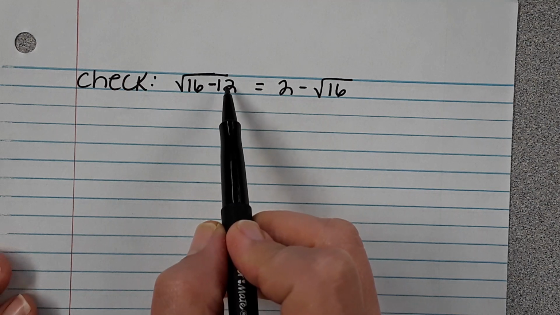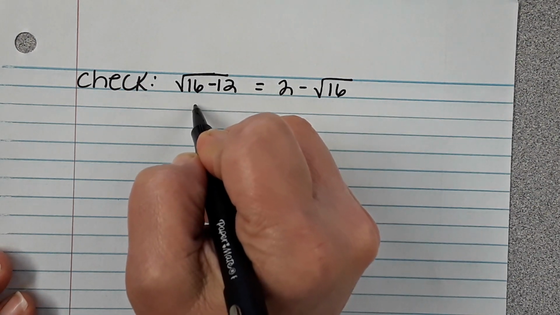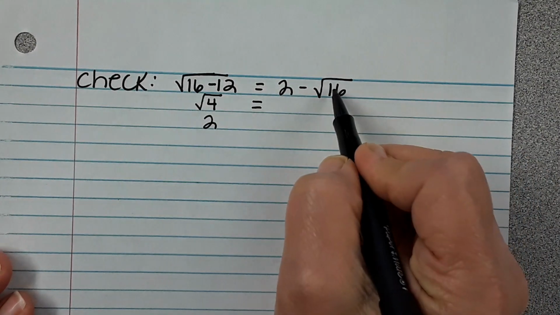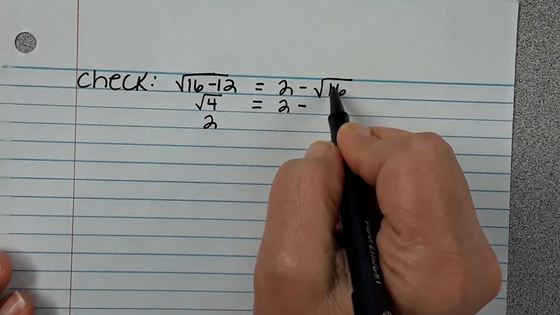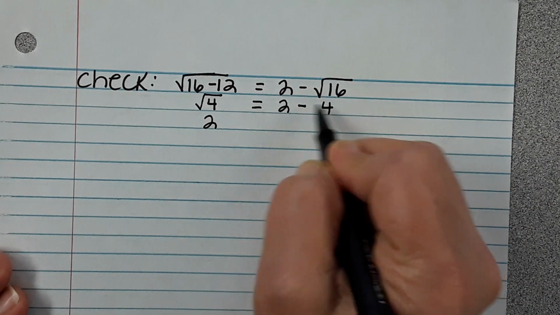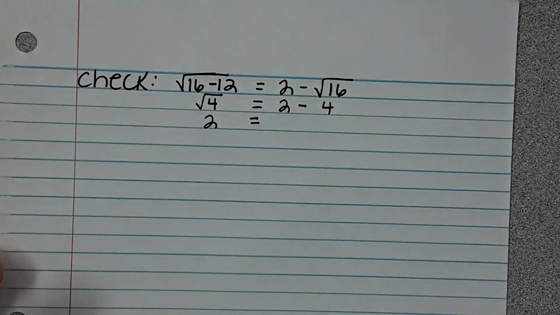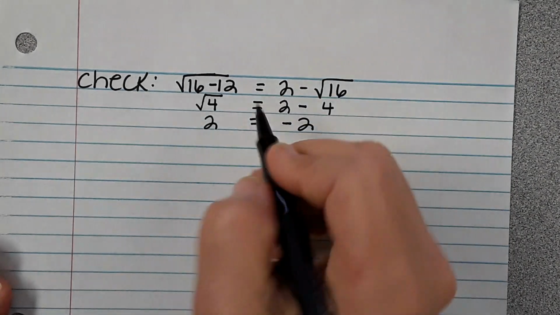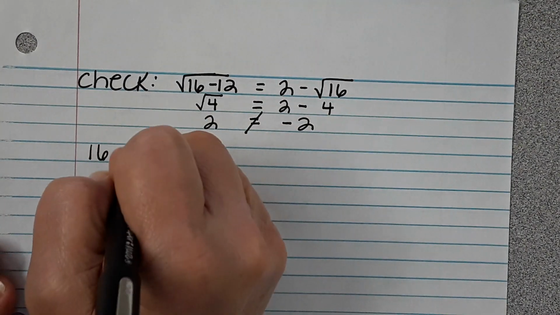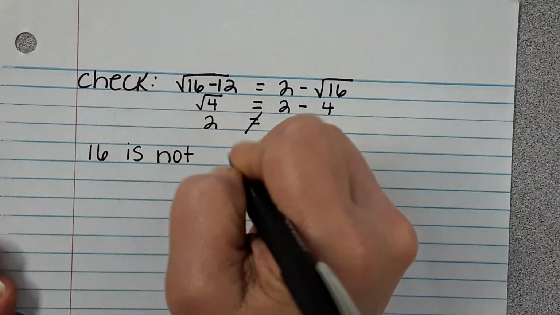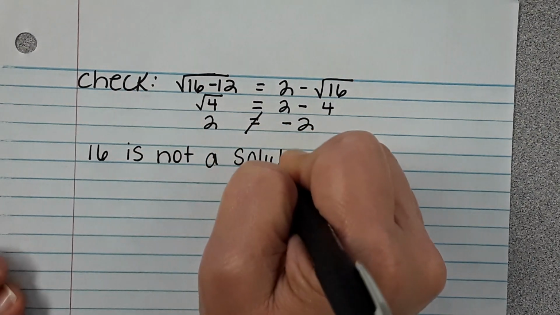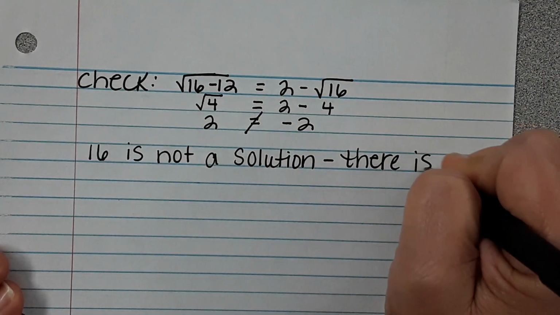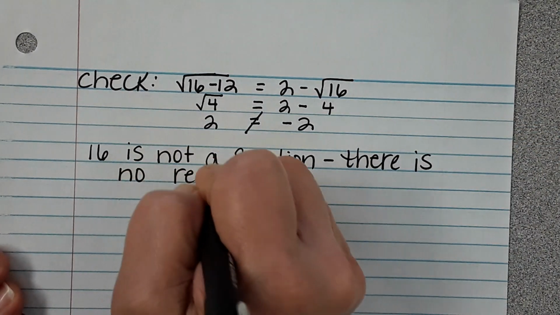16 minus 12. What's 16 minus 12? What is the square root of 4? 2, okay? What is the square root of 16? 4. What is 2 minus 4? Negative 2. Does 2 equal negative 2? 16 is not a solution. There is no real solution.